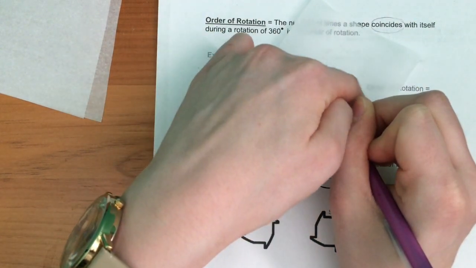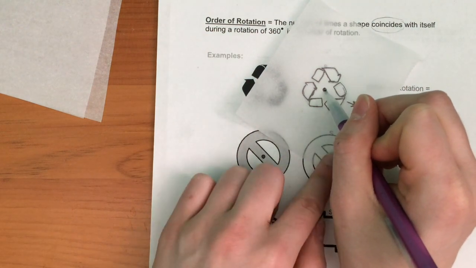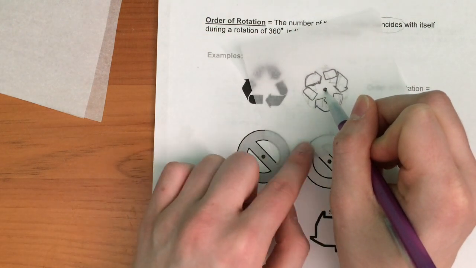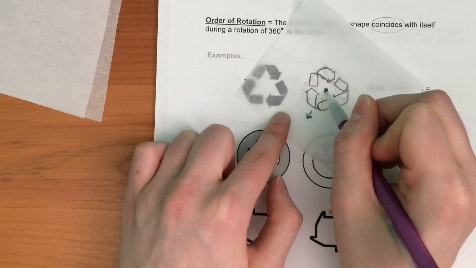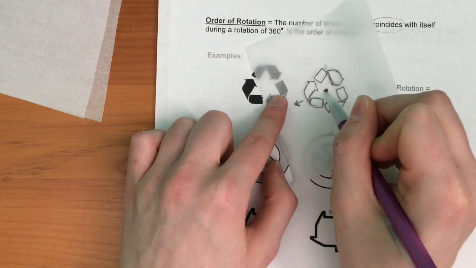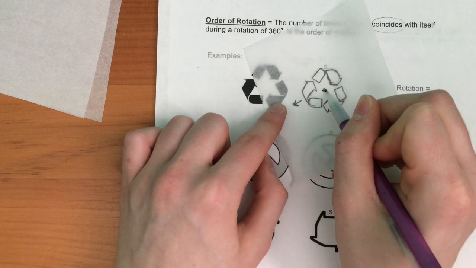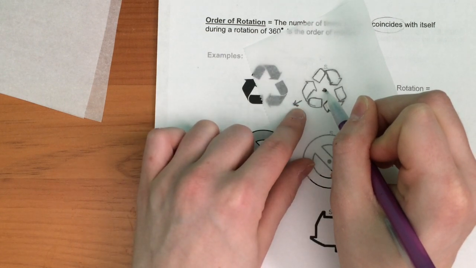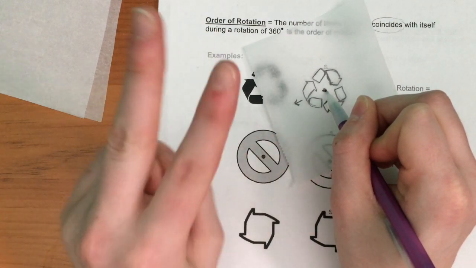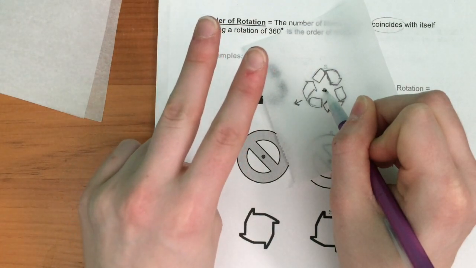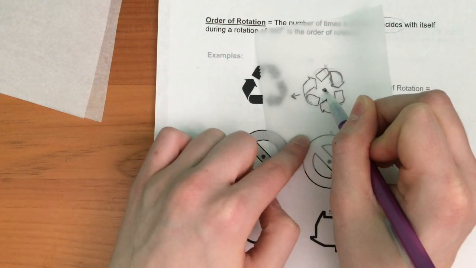Okay, but my arrow's all the way over here. It's not back up at the top yet, so I'm going to keep rotating. Oh, and I get to about here, and I notice that it's overlapping my shape again perfectly, but my arrow's still not at the top yet. It's all the way down here. So far, we've had 2 times where the shape has perfectly coincided.